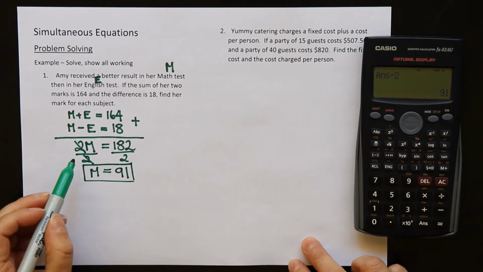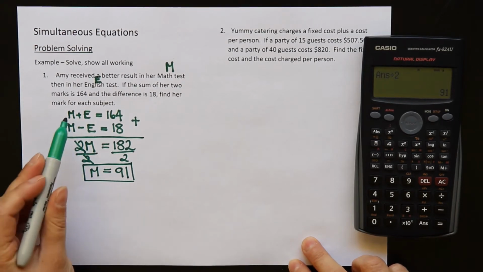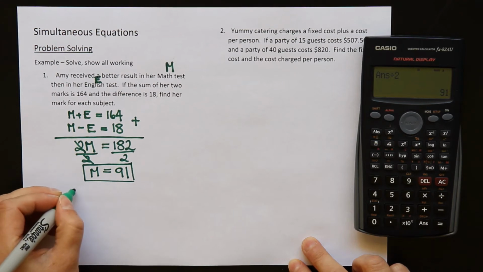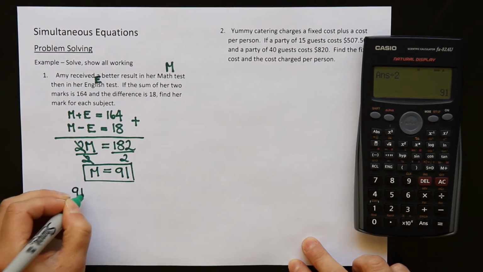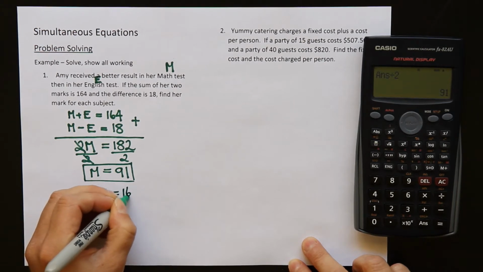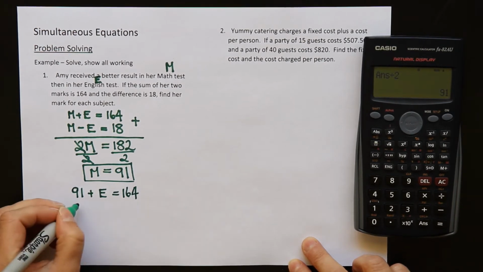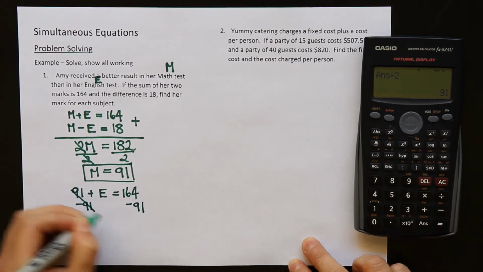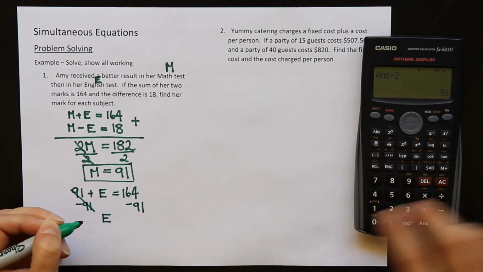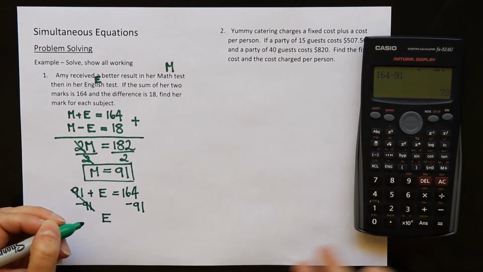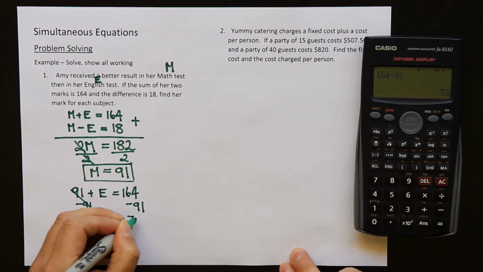Then we still need to find her English score, so let's substitute back into the top equation. Her maths mark was 91, so 91 plus her English mark is equal to 164. If I subtract away the 91, I will find out what her English is. So 164 minus 91 is 73.